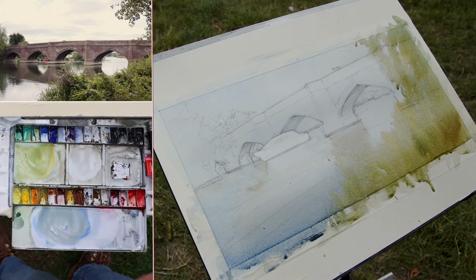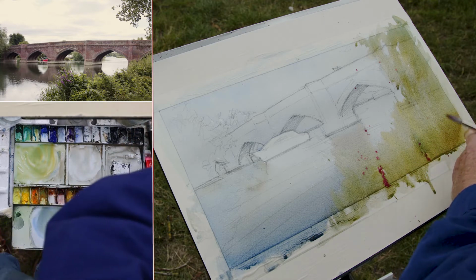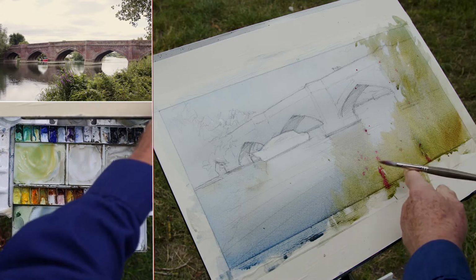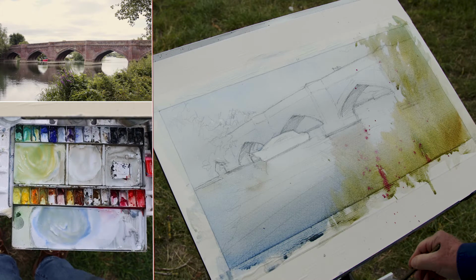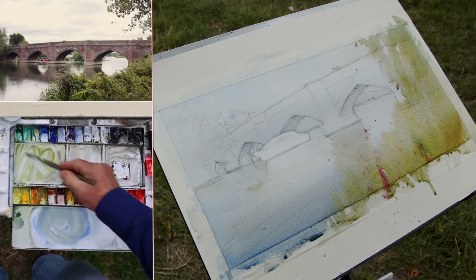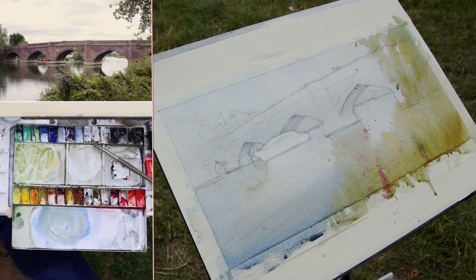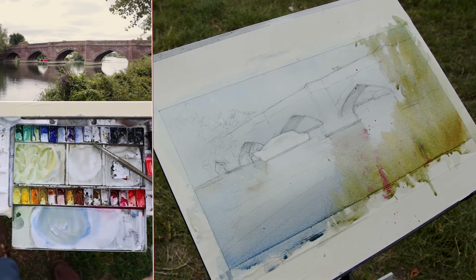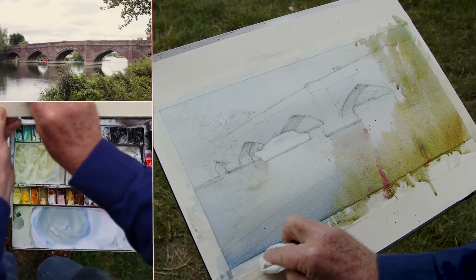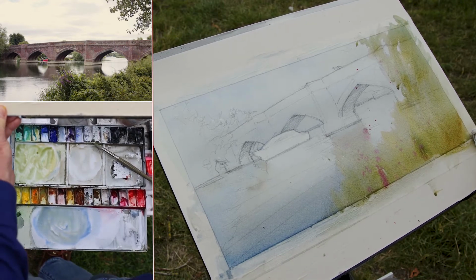And let's give that a little splatter here, I think. There we go. Gotta watch I don't do too much here. I just got to establish some of the lighter tones.